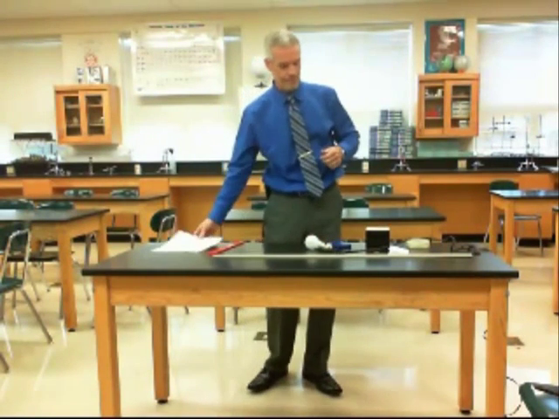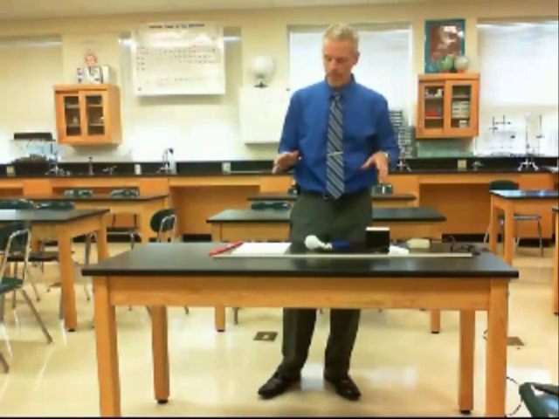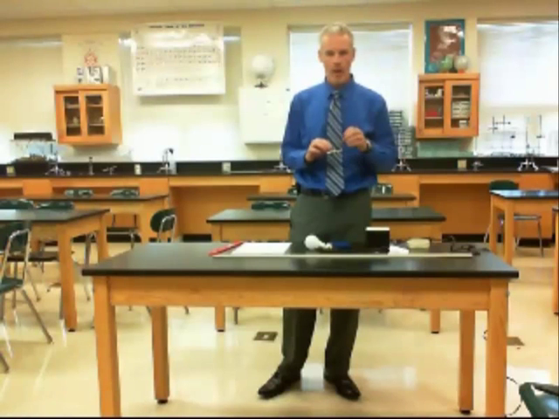Okay, so what we're doing here today is we're going to go over what's called the Parallax Lab. And the Parallax Lab is a lab to show you how objects appear to change direction when they in fact haven't changed direction or position. It has to do with the position that the observer has changed.